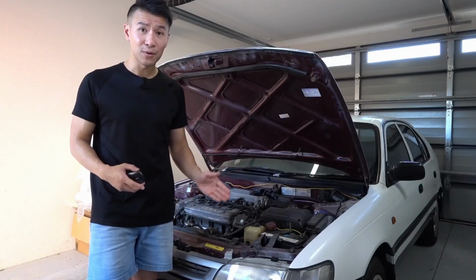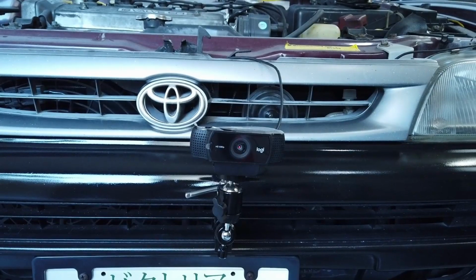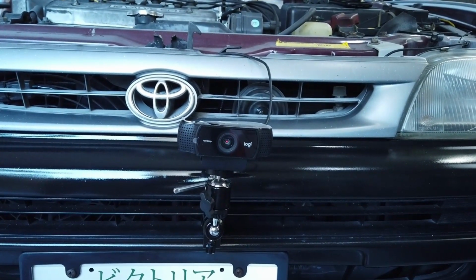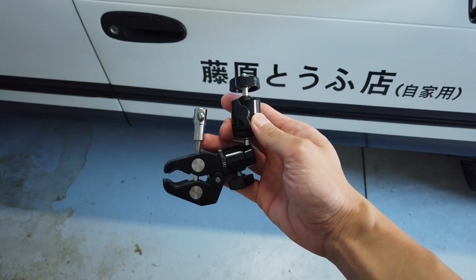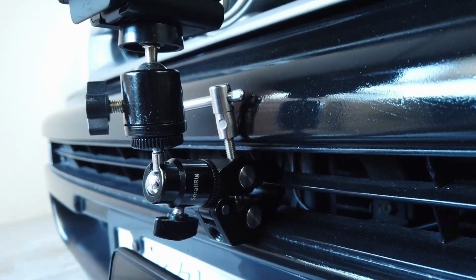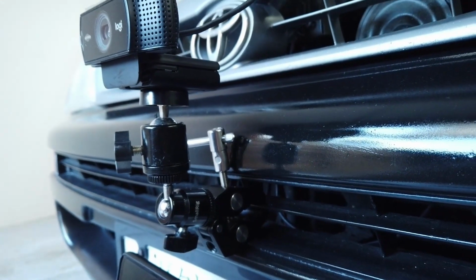but I promise it's doable. Once that cable is fed through, you want to mount your camera to the front of your car. I used one of these camera mounts from smallrig.com and found a safe spot to mount it that wasn't going to crack my bumper or grille.